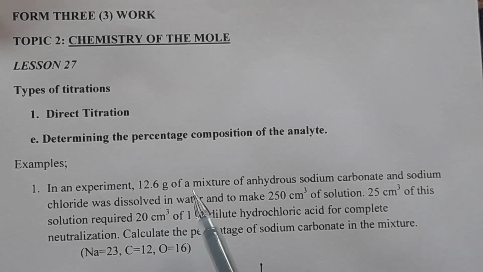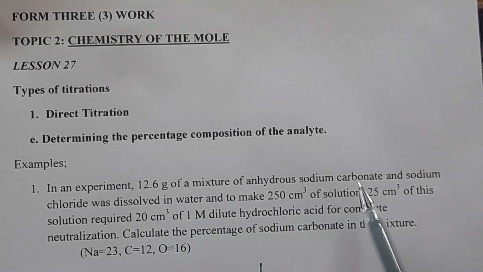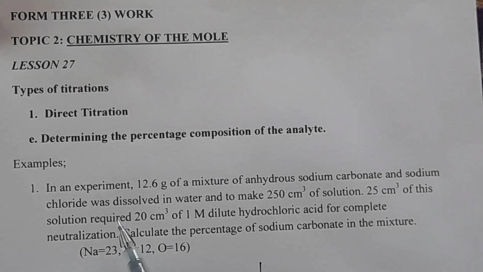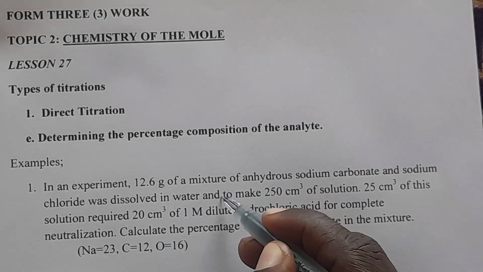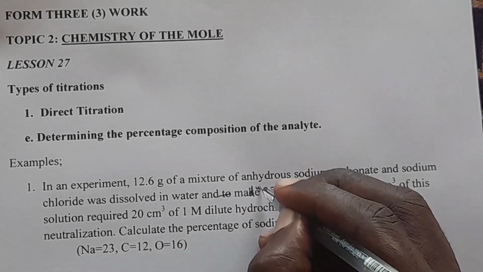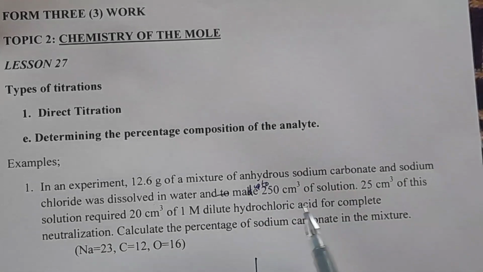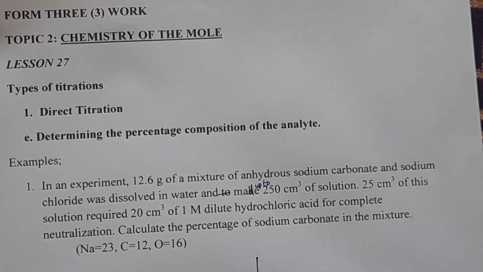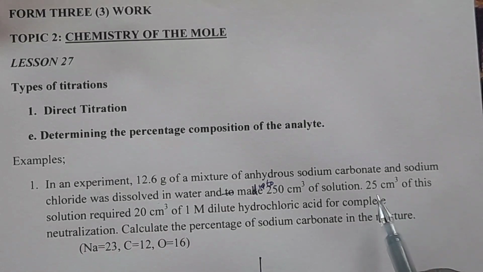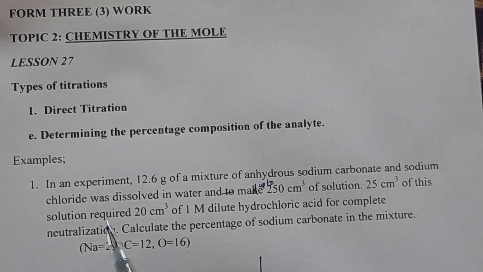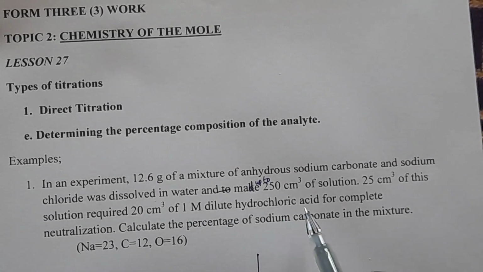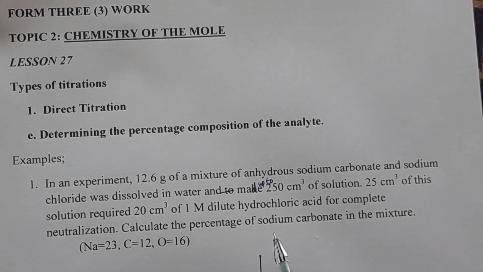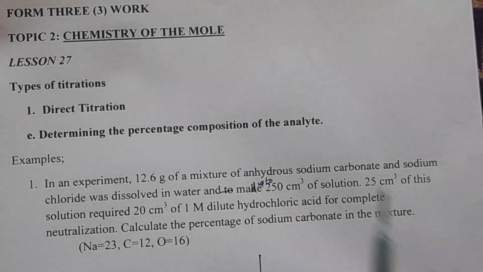So I want to start with question number 1, and we are told in an experiment, 12.6 grams of a mixture of anhydrous sodium carbonate and sodium chloride was dissolved in water and made up to 250 centimeter cube of solution. So, full stop. We are told 25 centimeter cube of this solution required 20 centimeter cube of 1 molar dilute hydrochloric acid for complete neutralization. We are asked to calculate the percentage of sodium carbonate in the mixture.